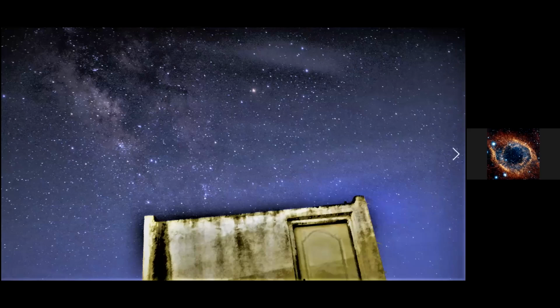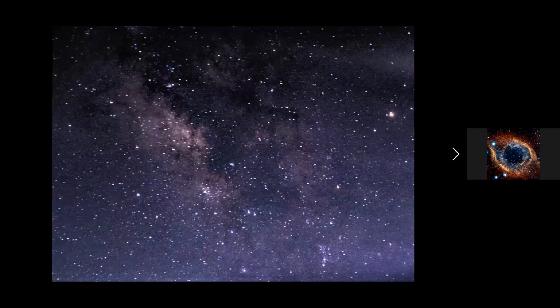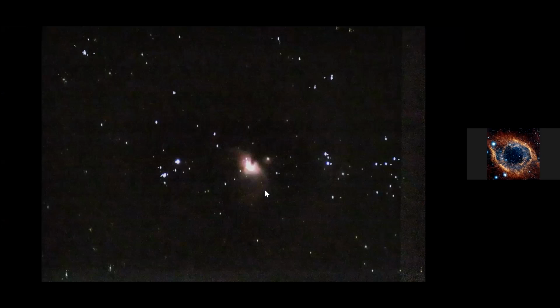So the same thing, cropped. So, anyone recognize this? Rajat sir? Yes, sir. Is it the Orion Nebula?